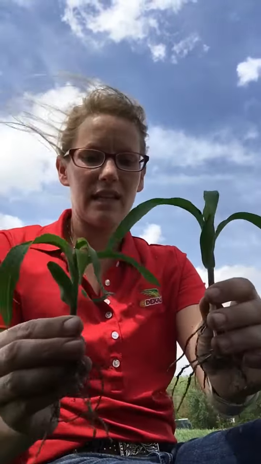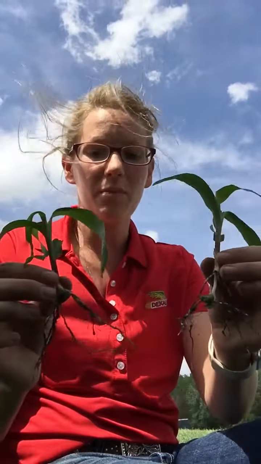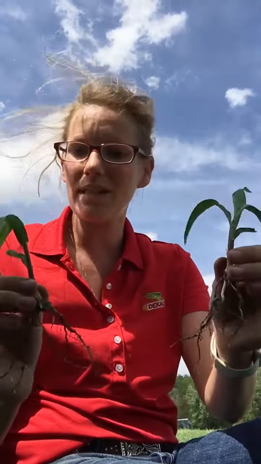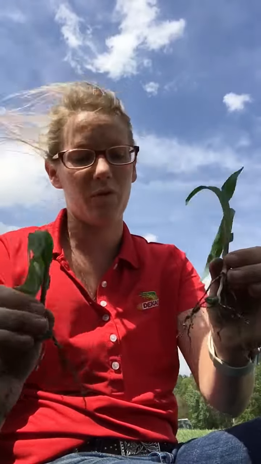So these two seedlings here, they're both coming onto V3. Just walking through the field, they don't look any different until you start digging deeper. So different planting depths. What does that mean for the crop for these two plants going forward?